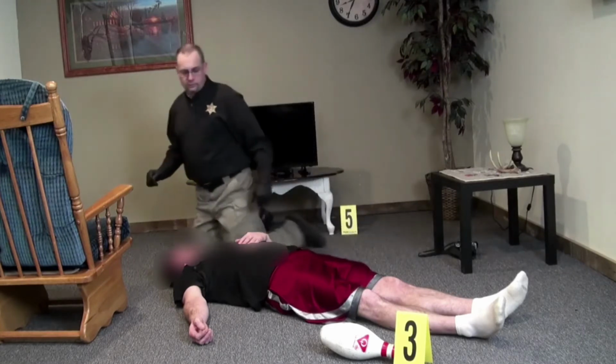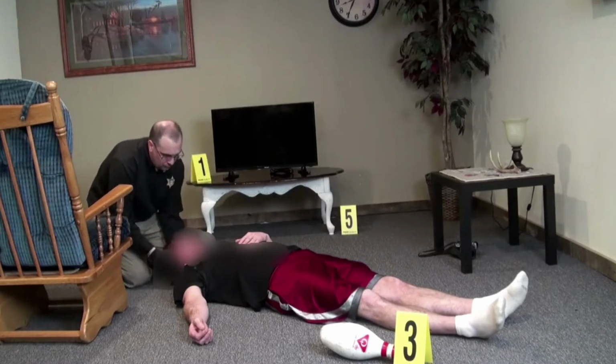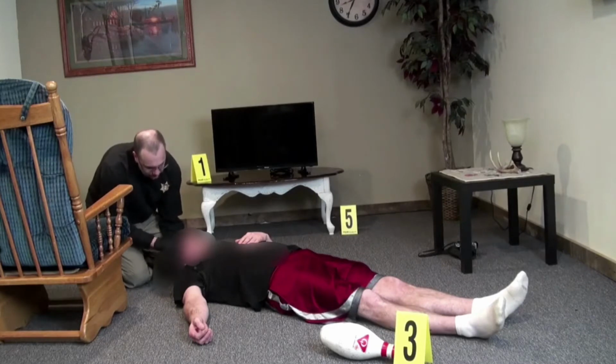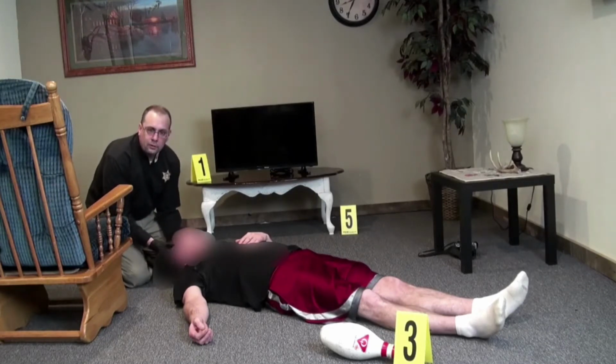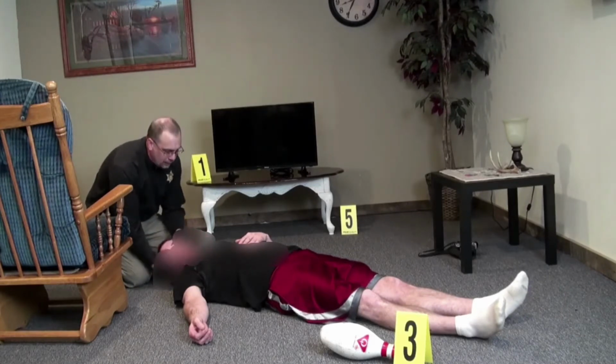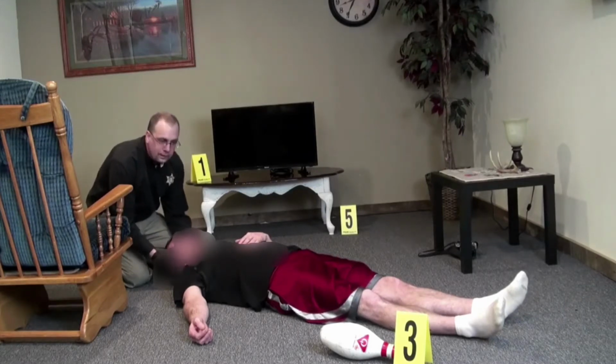So again, we have our decedent here. We start at the head, and we first want to make sure that we check for rigor mortis. We look for lividity in the ears, and then we feel the skull, we feel the neck, we look for signs of injuries. If there are any injuries, we want to document those. How does the neck feel? How does the skull itself feel? And the jaw, things like that.